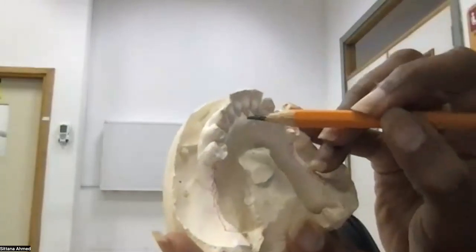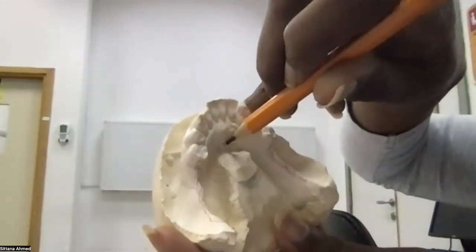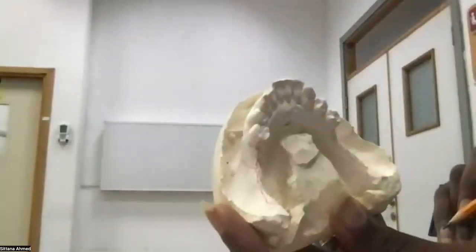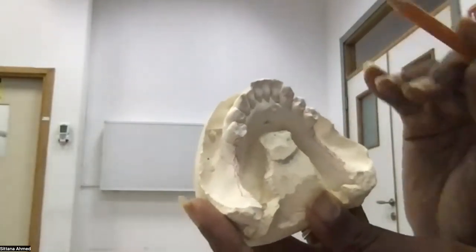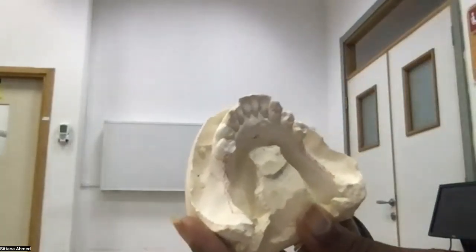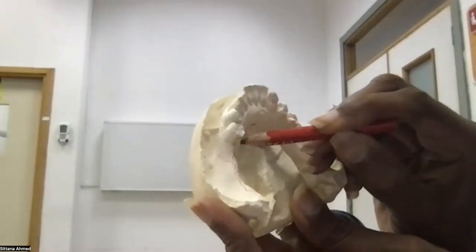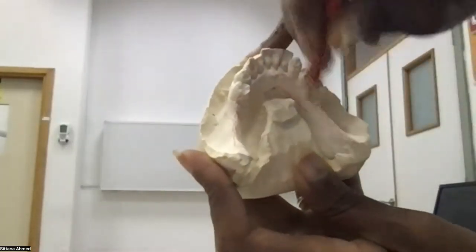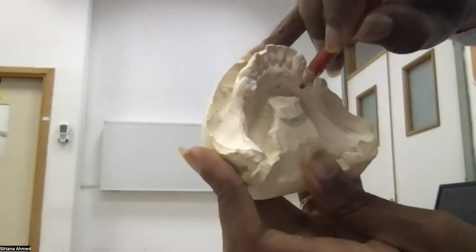So I need to measure where? From here until there, which is from the gingival margin to the fold of the tongue, the lingual sulcus. Is it 7 millimeters? If it is 7 millimeters, then yes, it's good for a lingual bar. So I have to draw my lingual bar, which goes like this, here, and here, and here, as a bar.